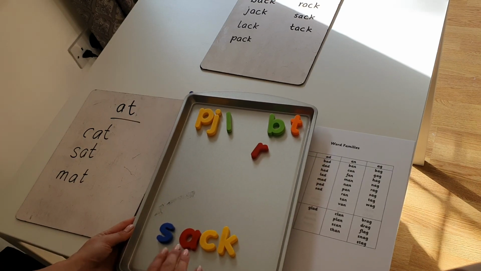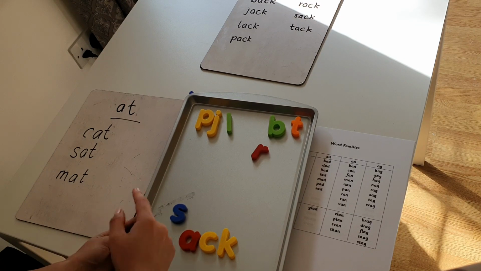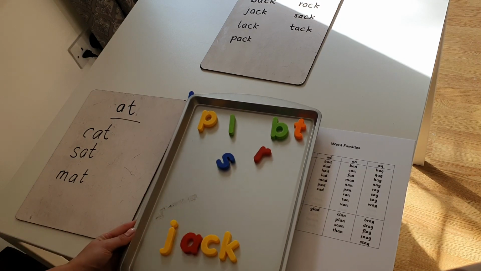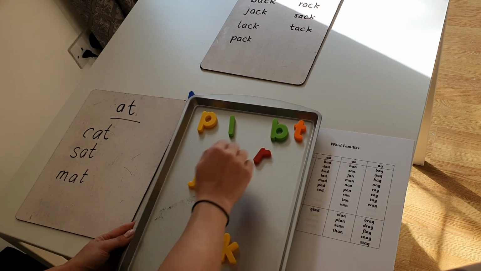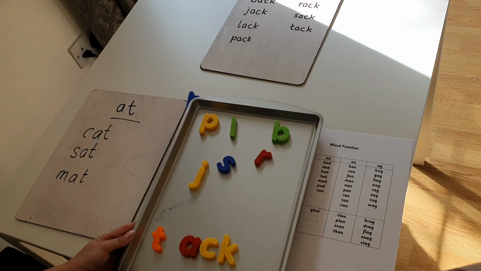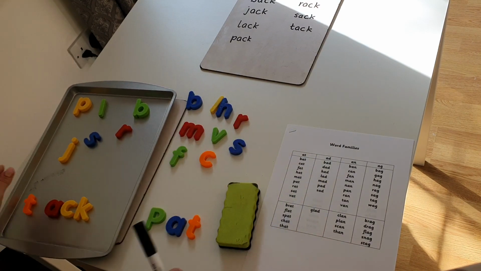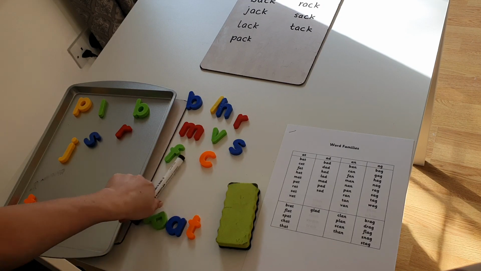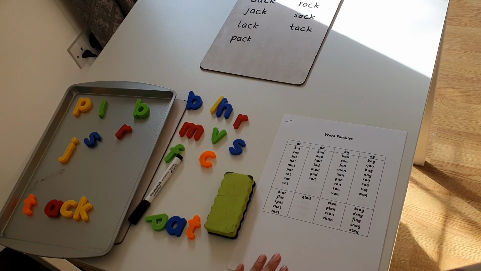And again, if they are trying to pull different letters, say, can you change the s and make the word jack? Can you change the j and make me the word tack? Tack. And then afterwards I would write them out again. So do that over and over again, and there's countless word families in this document, so you'll see it on the plan coming up.